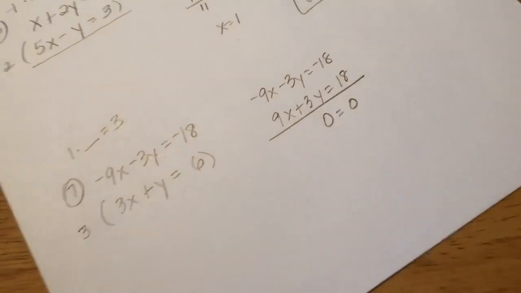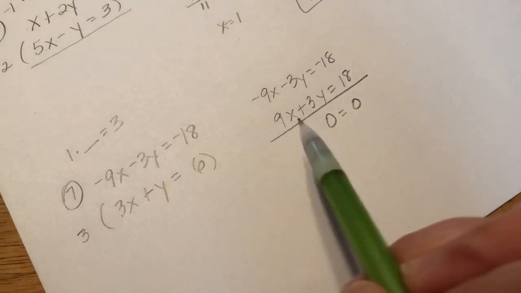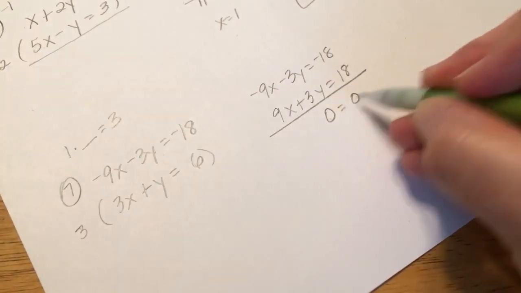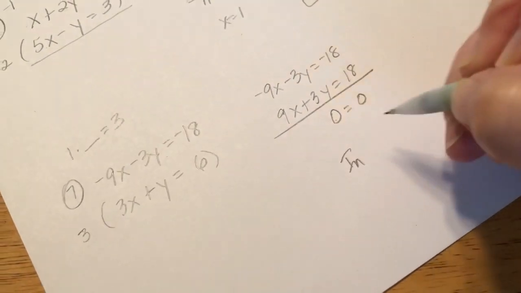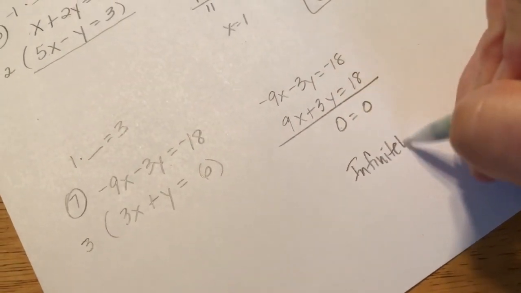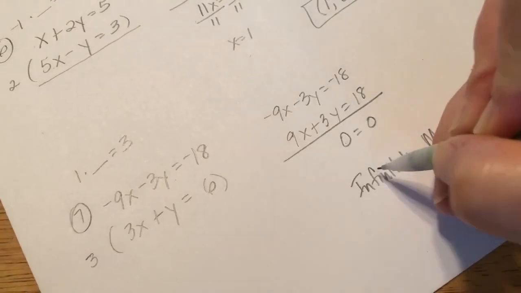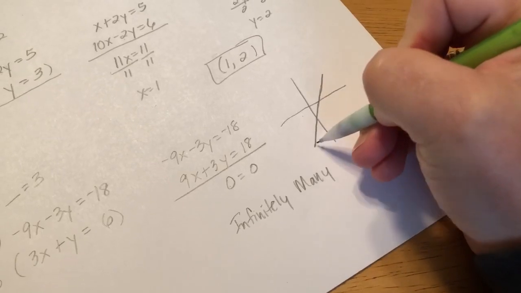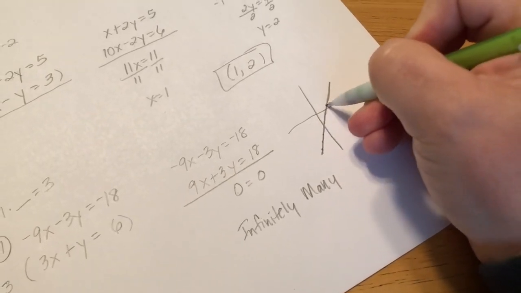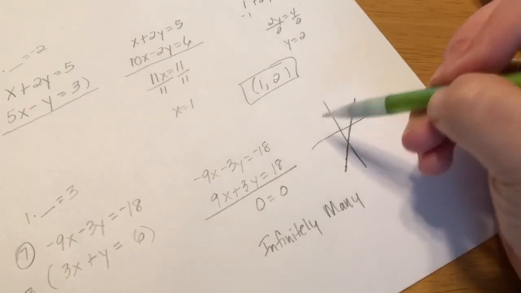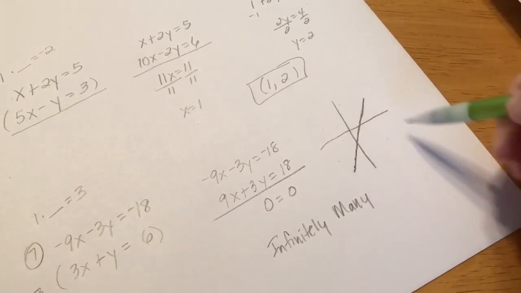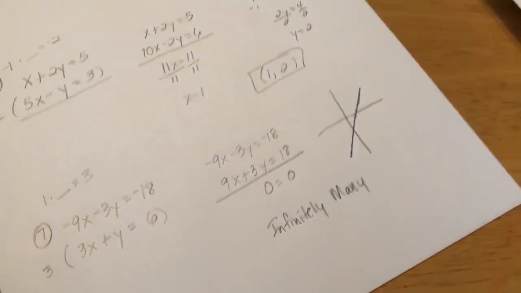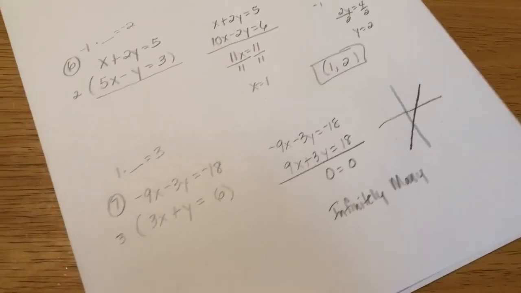Okay, and this is where you need to be careful. Whenever you have systems of equations, when everything cancels and you get a true statement, your answer is infinitely many. You cannot say all real numbers, because basically we have a line and then it's the exact same line over and over. It's intersecting over and over, which is infinitely many times. If you say all real numbers, you're saying it could be anywhere on this graph, which is not true. It specifically has to be on that line. So do not use all real numbers. It will be wrong, okay?